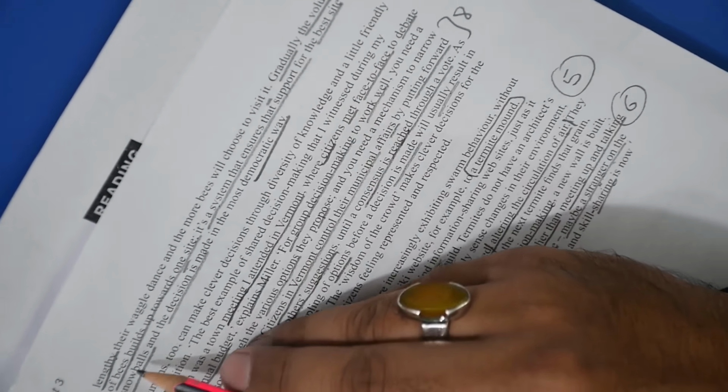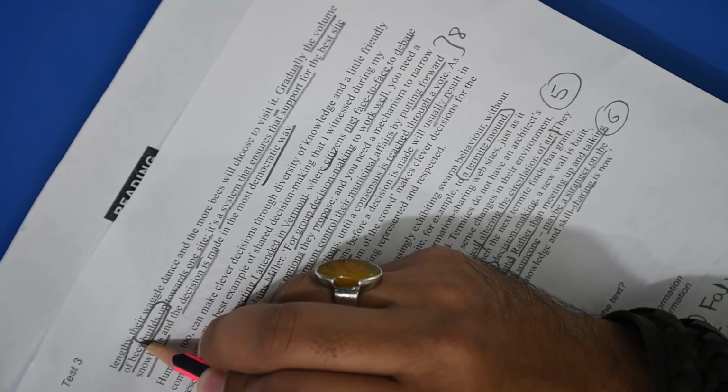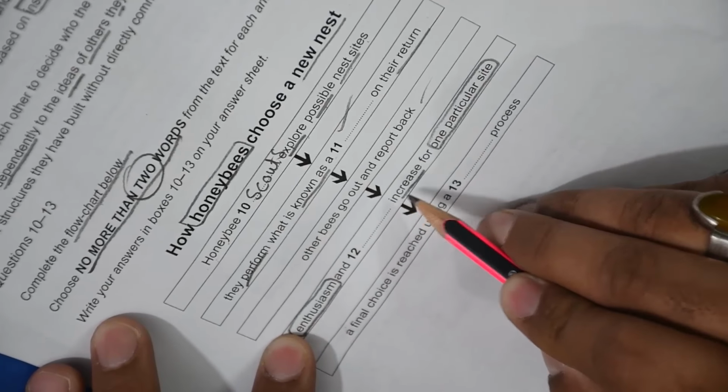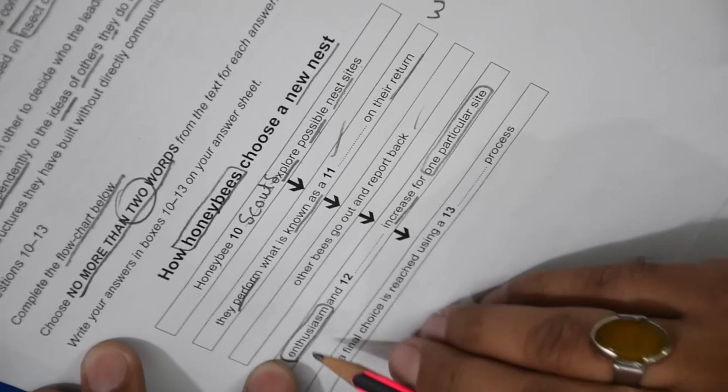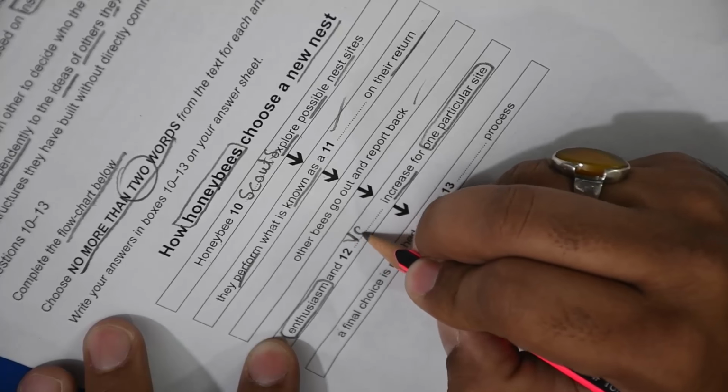Gradually the volume of bees builds up. For increase they are using the phrase build up towards one site. So the answer is going to be volume. Enthusiasm and volume increase. You have to see what increases. One is their vigor, enthusiasm, and second is their volume, V-O-L-U-M-E.